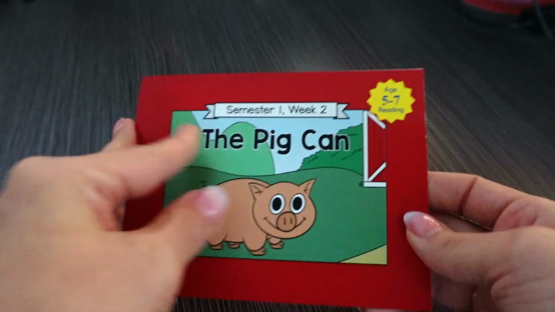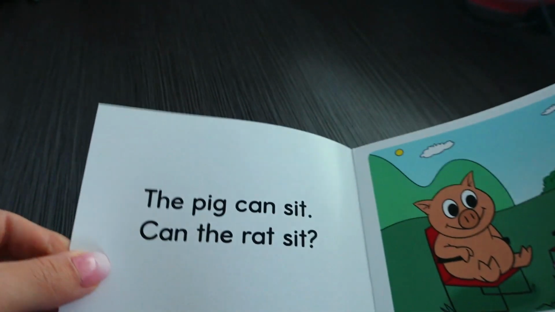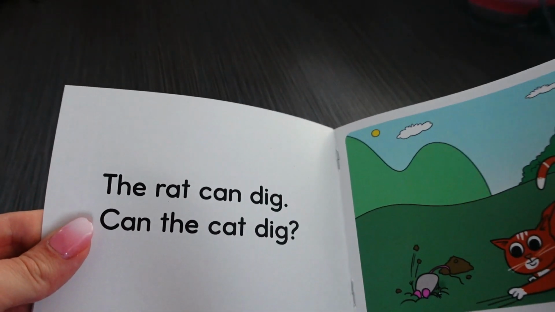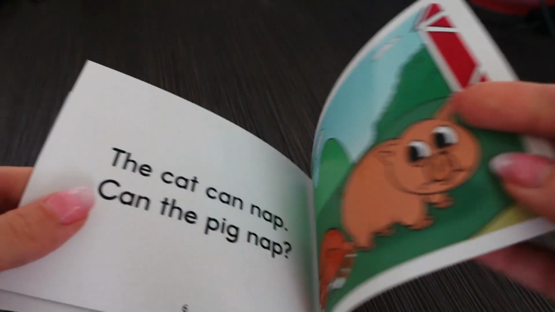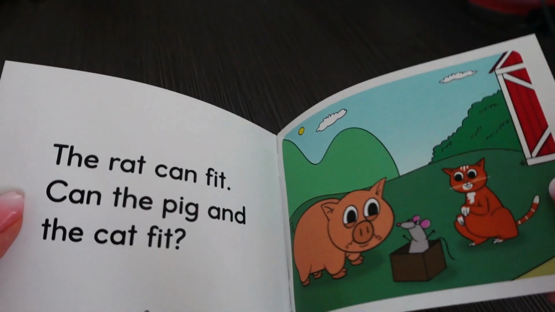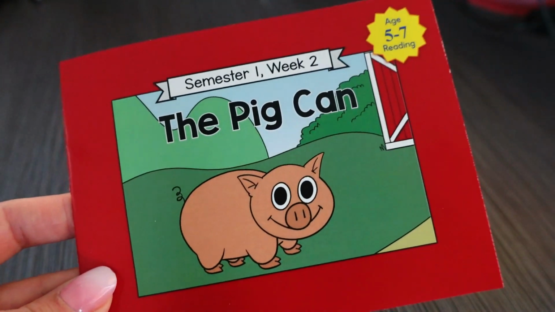So in our reading program, there are readers that come along with it, and you're going to be prompted at certain times where your child needs to start reading these. So in lesson 2, my child was reading The Pig Can. So we just want to make sure that they're reviewing this book. If they're comfortable, confident reading it, great. And if they need that extra practice, have them continue reading this on their own with some assistance.